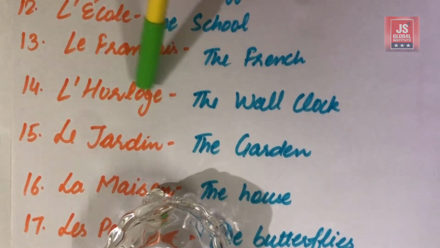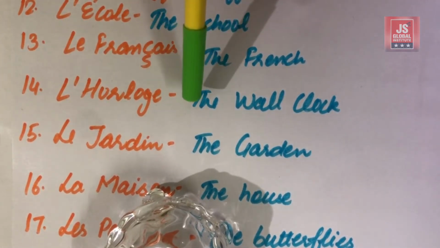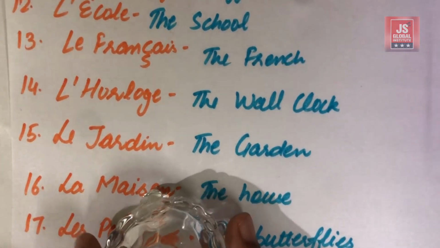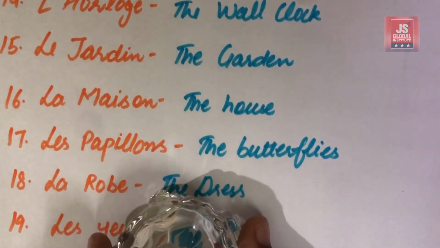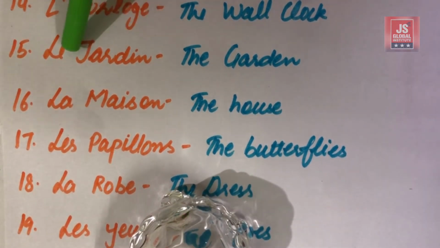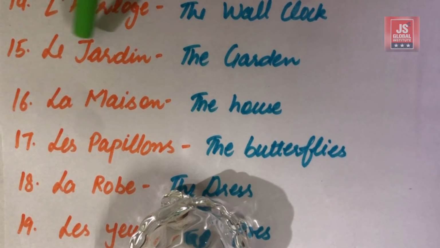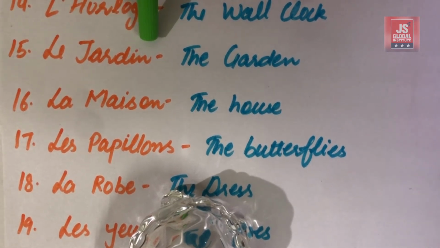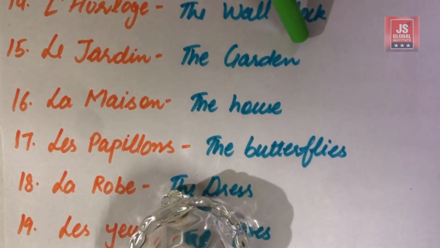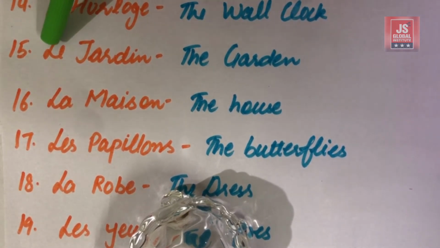What is this l'horloge? That is actually the wall clock. Alright, next word is le jardin. How is it pronounced? Le jardin. What is this jardin? That is actually the garden, and garden is masculine, accordingly le is used.